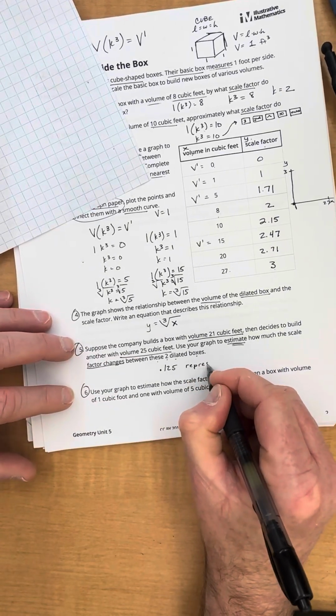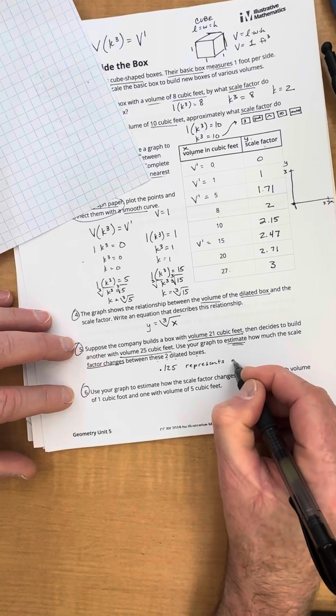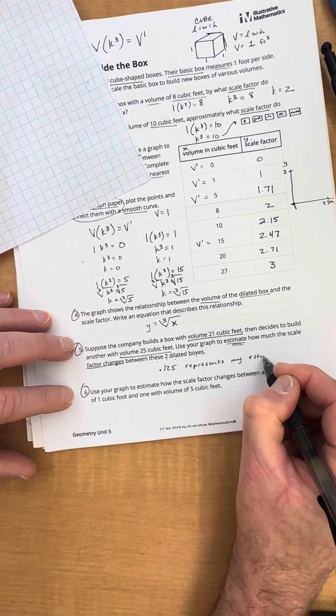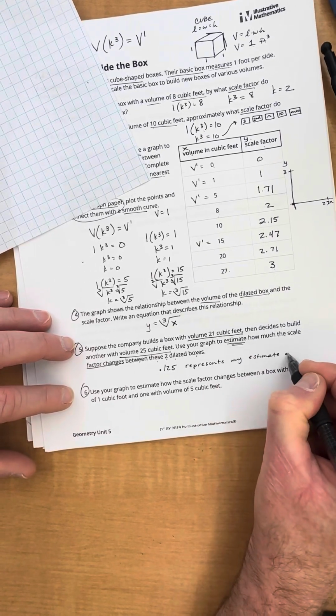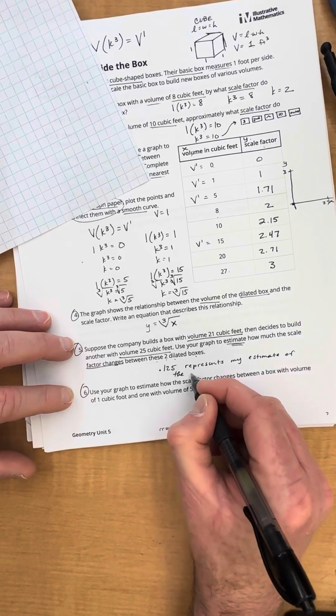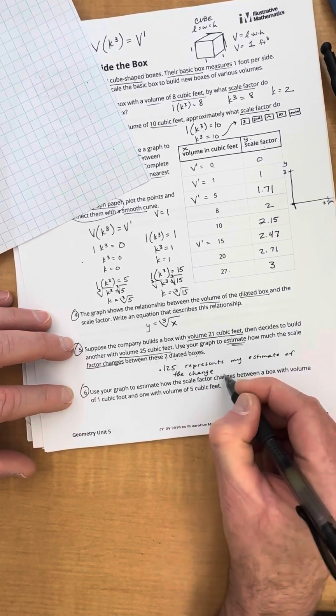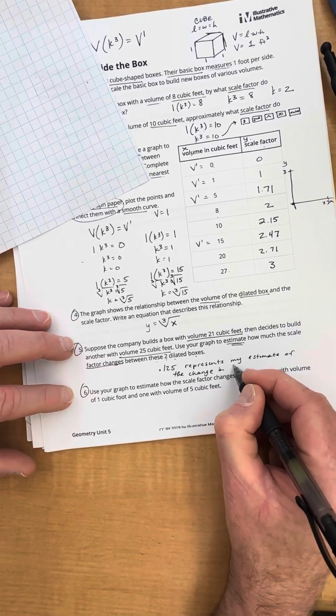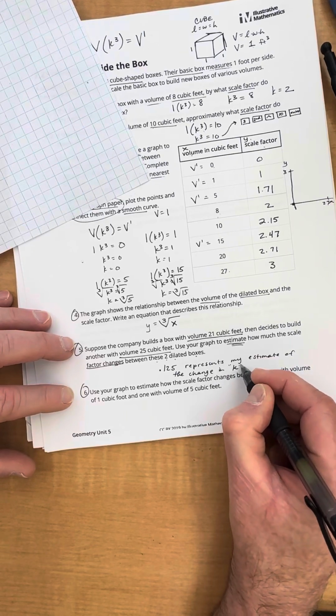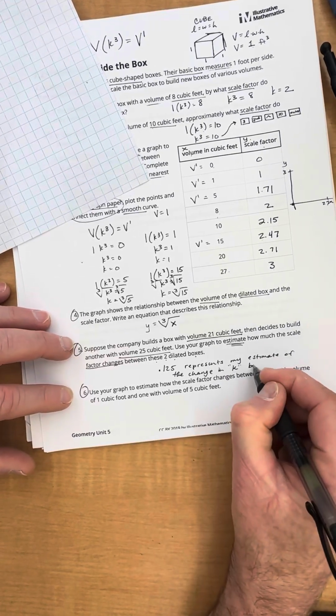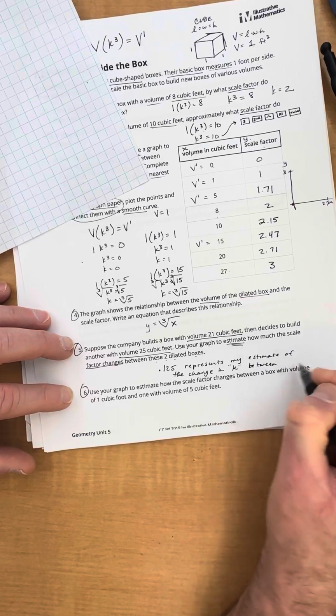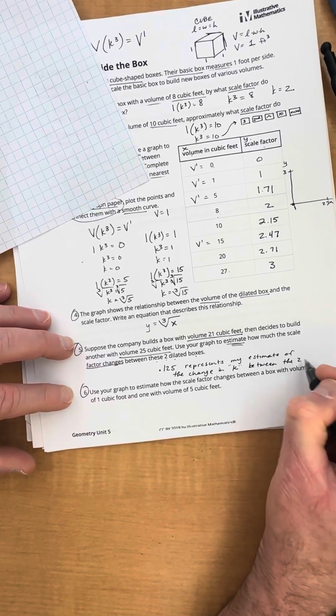That represents my estimate of the change in scale factor, we'll call it K, between the two dilated boxes.